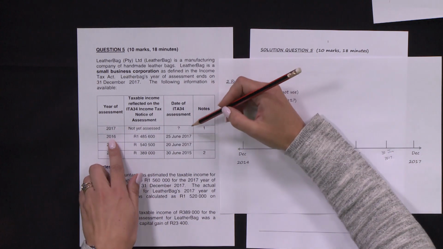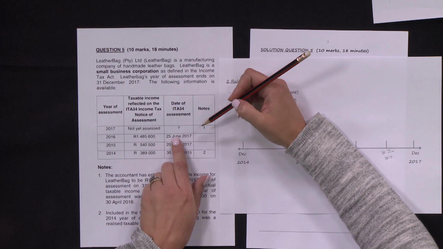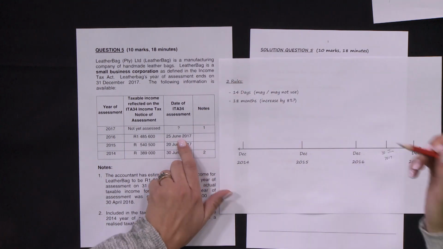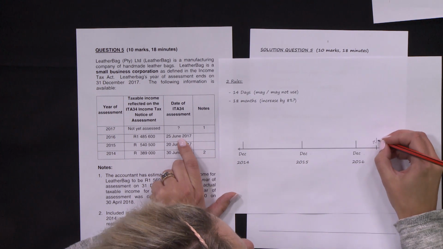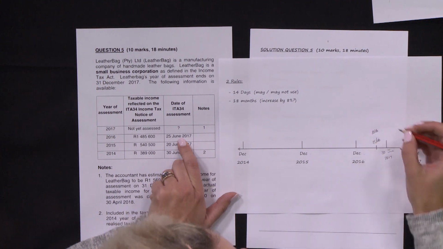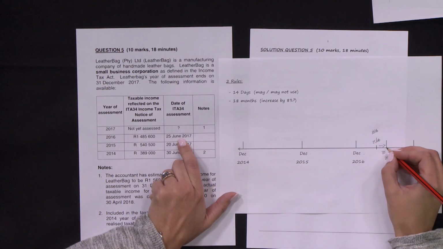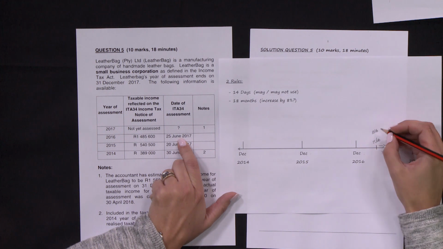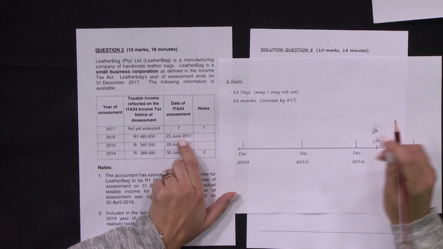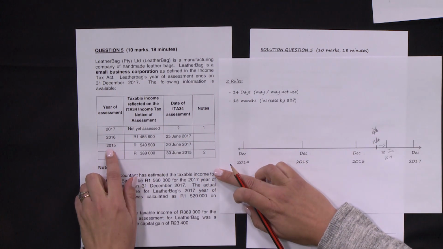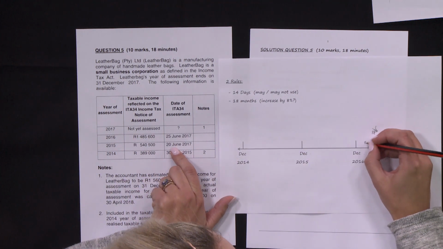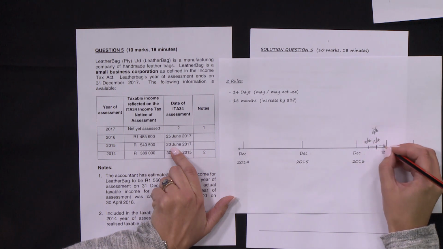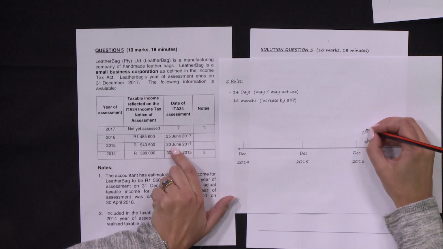timetable. So we have the year of assessment 2016. The date of assessment is 25th June 2017. So we're going to put it on our timeline. 25th of June 2017, that's our 2016 year of assessment. This is less than 14 days and therefore we can't use the 2016 year of assessment as a basic amount. Next we have our 2015 year of assessment. It was done on 20 June. Again, this is only 10 days. So the 2015 year of assessment is also less than 14 days and we can't use it.